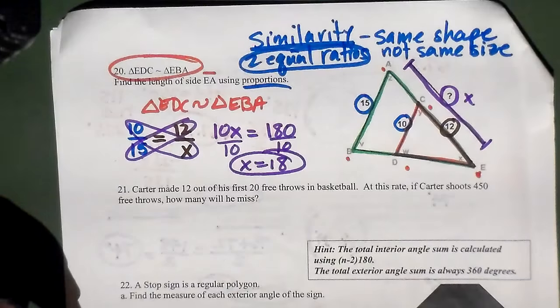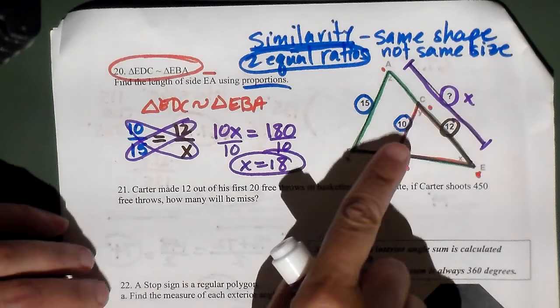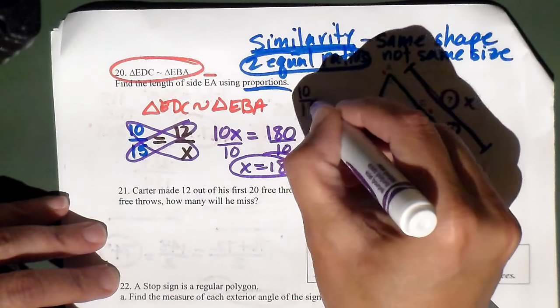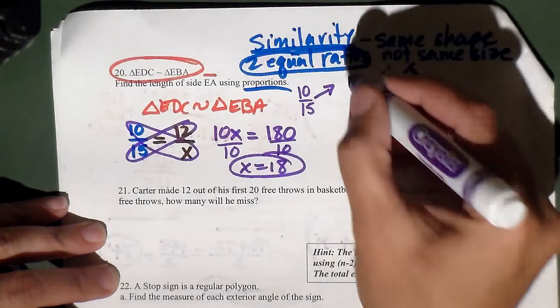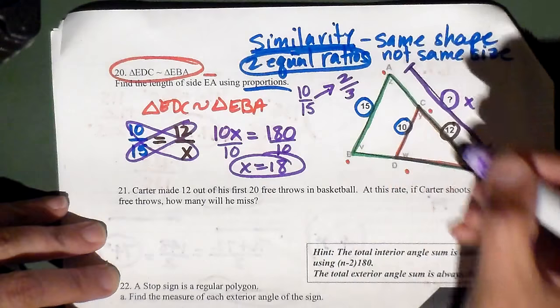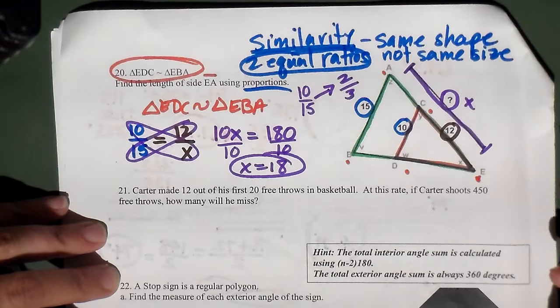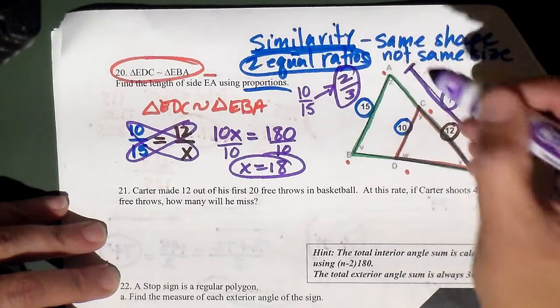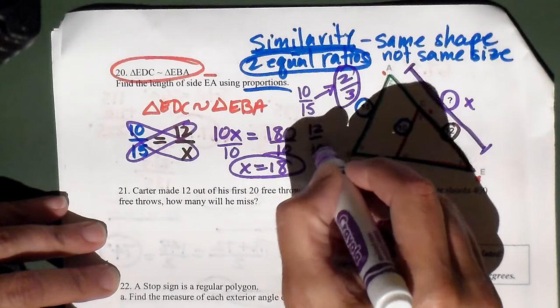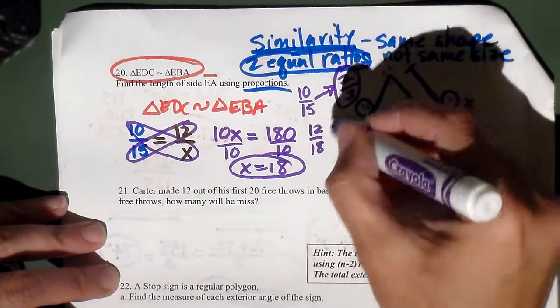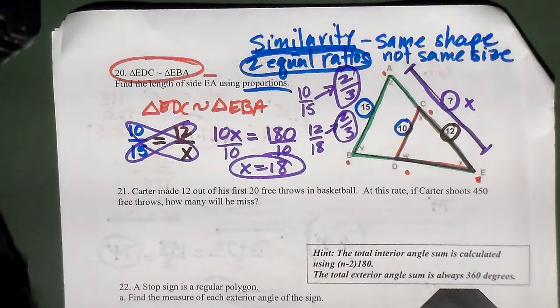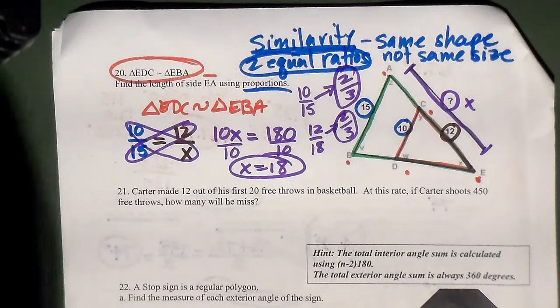Now, look at my ratios. 10 to 15, when I reduce it, gives me 2/3, or a 2 to 3 ratio. So 12 to 18 should give me this magic ratio. If I do 12 over 18, because I just found out X was 18, I do in fact get 2/3. So I know I've done it right. And again, that's using proportions with similar figures.